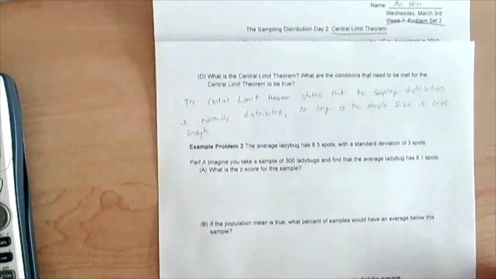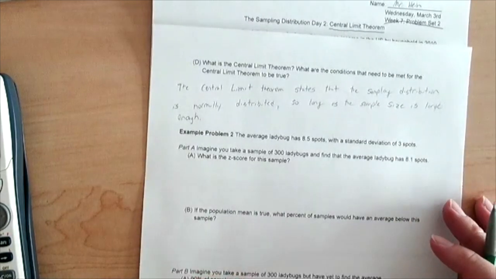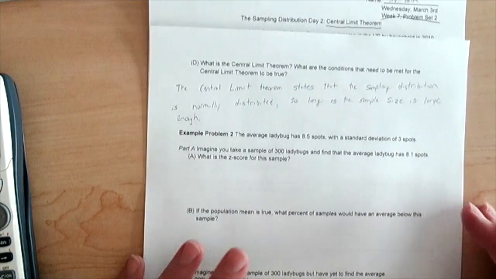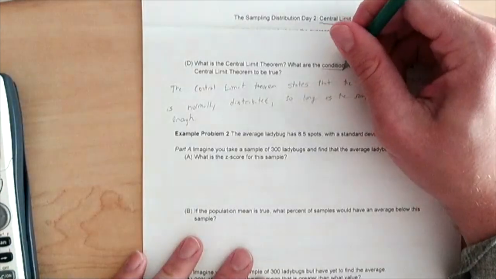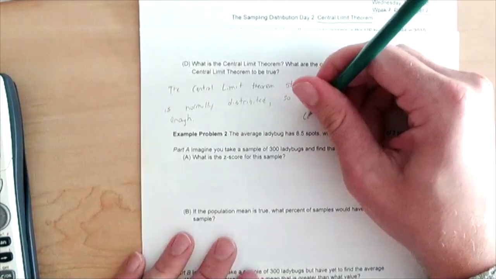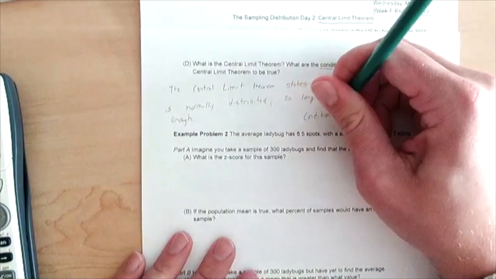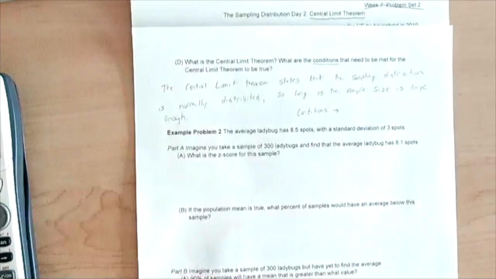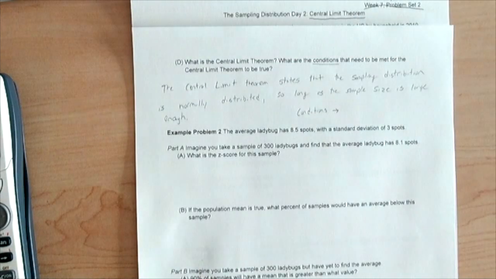So long as we're taking large enough samples, we can assume that all possible samples are normally distributed. And then what we're going to start doing towards the end of the year is making sure that we list the conditions, right? Because all the math that we're doing from now on rides on certain things being true that we've just been kind of building towards.